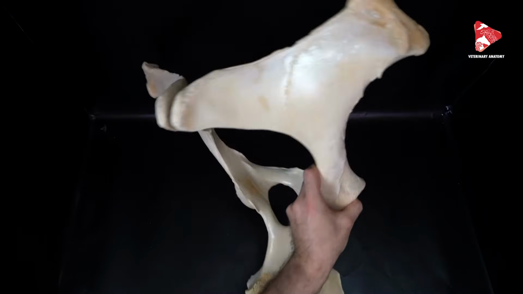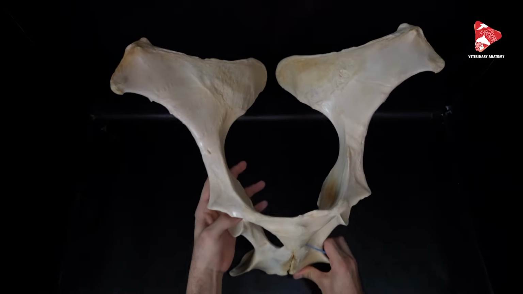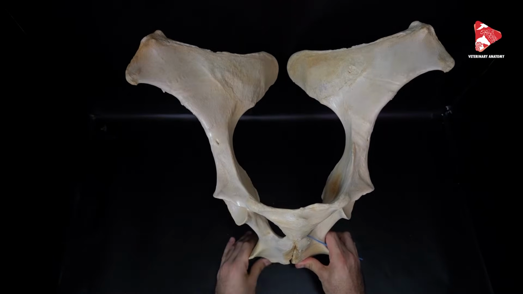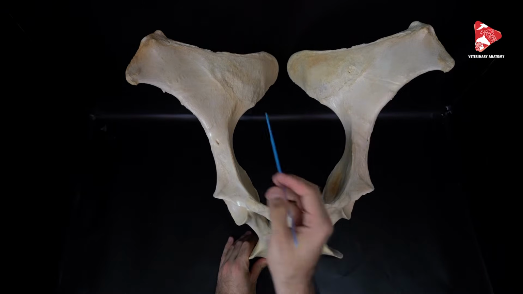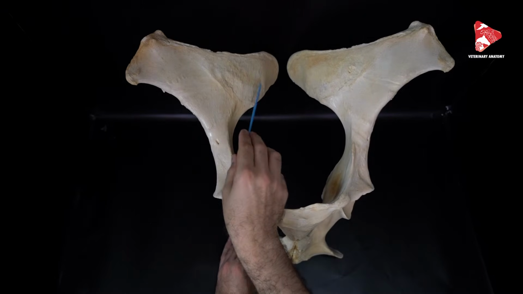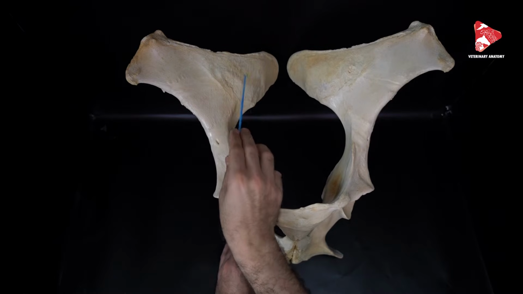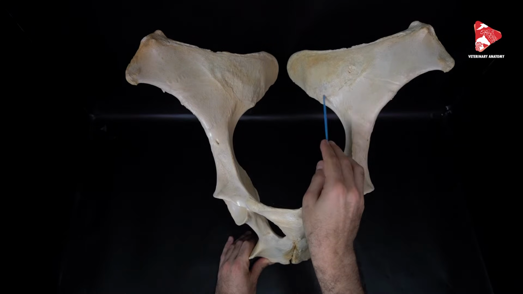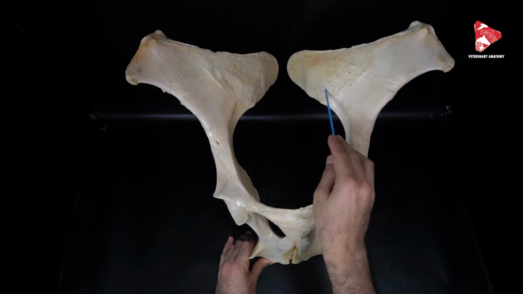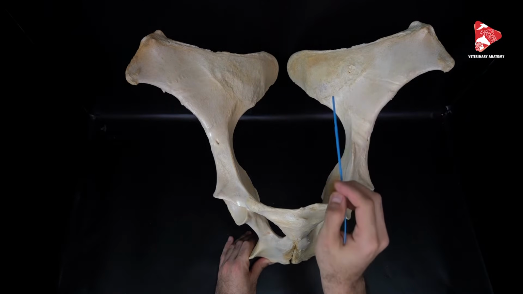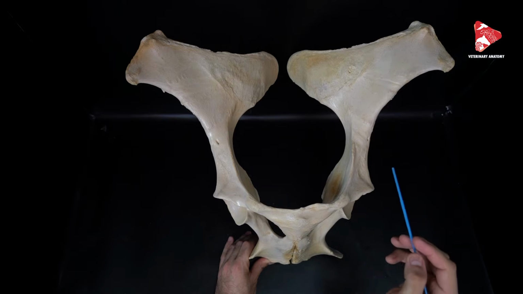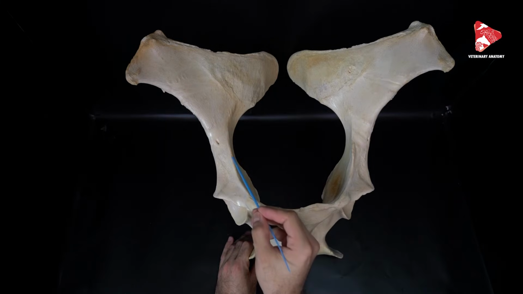If we move to the ventral view of the pelvis, again the medial surface of the wing of the ilium has what's called the auricular surface for the articulation with the wings of the sacrum.